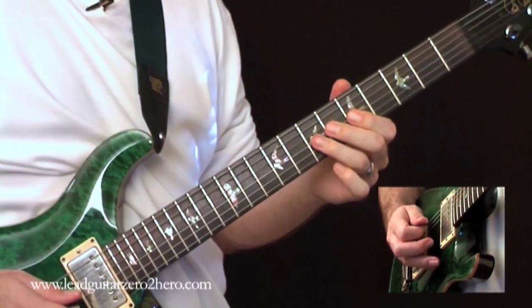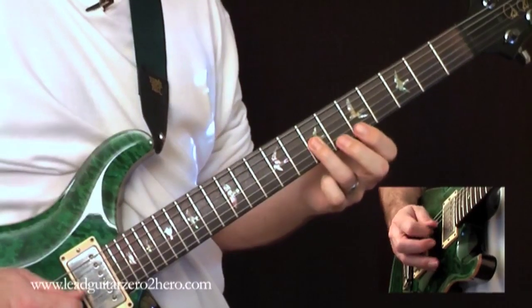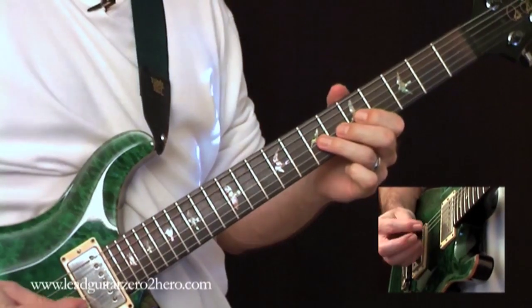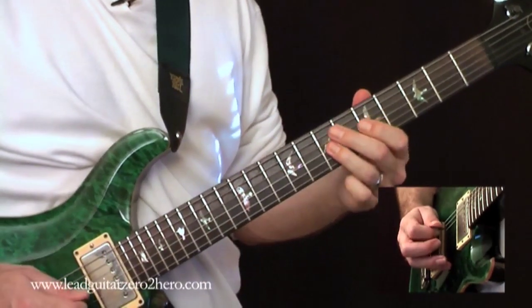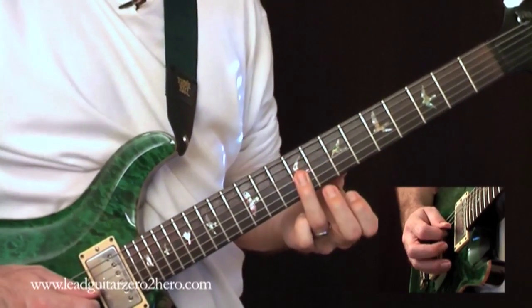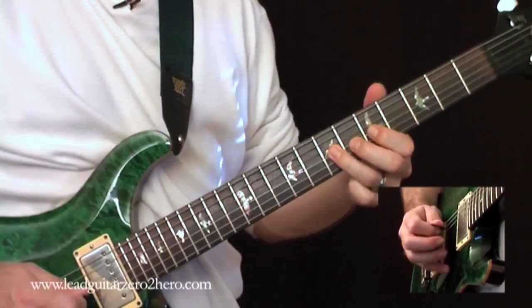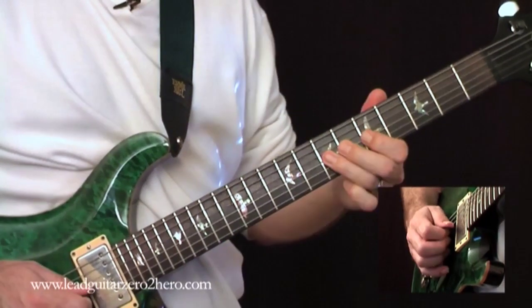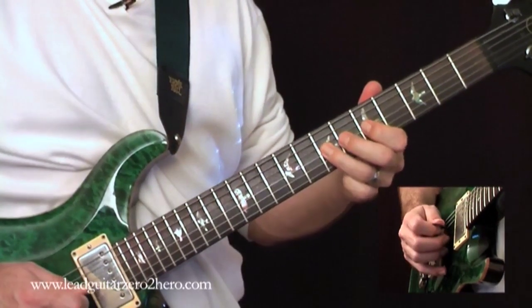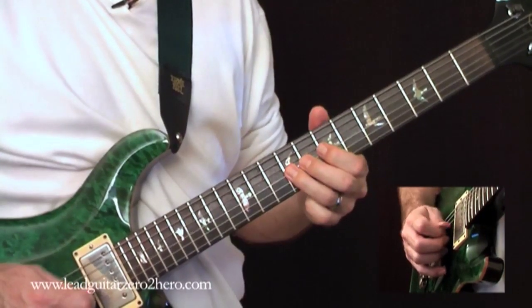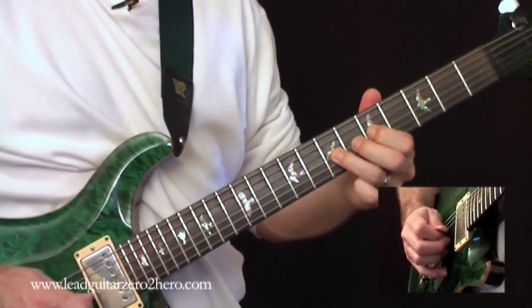Okay, so as you can see there, I bend the 7th fret up 2 frets to the 9th fret. So this note here is going to sound like the 9th fret, only I'm going to be playing from the 7th fret. Okay, so the 7th fret sounds like the 9th fret if I use a bend.